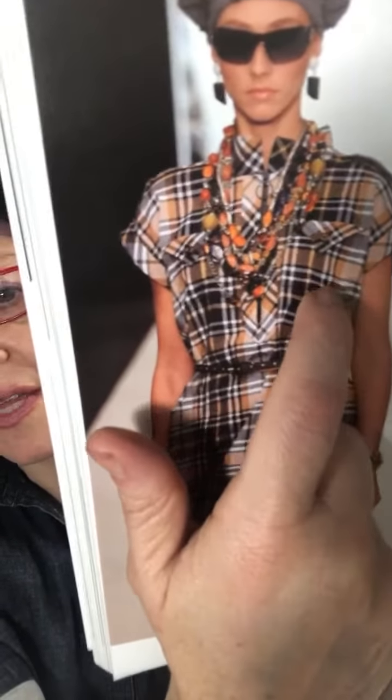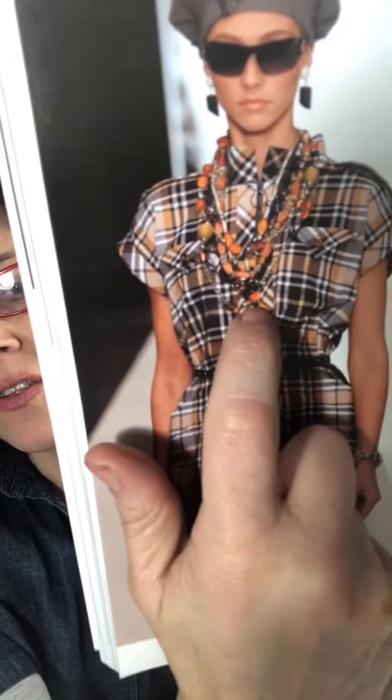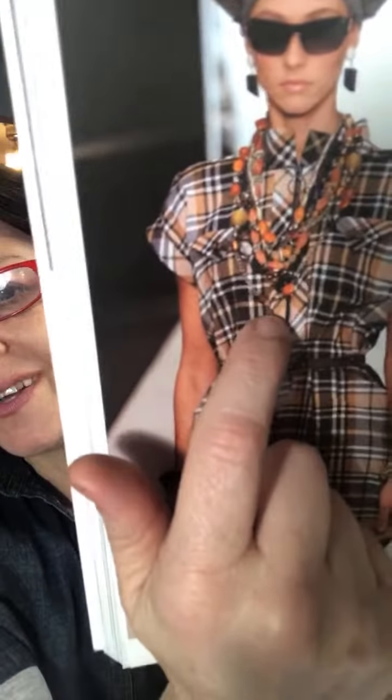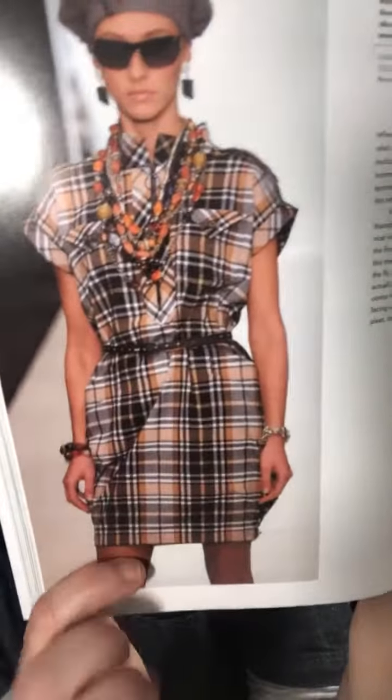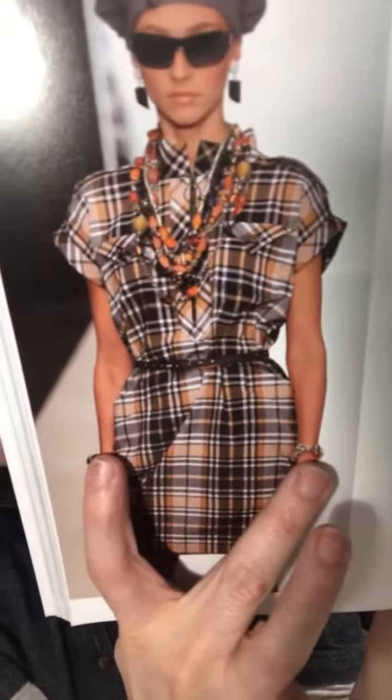Those are cuffs, I think, cut on bias. And also this placket on center front is on bias, but it's still symmetrical. Even her accessories are pretty symmetrical. Earrings, turban, everything, glasses. Symmetry is very strong in that look.